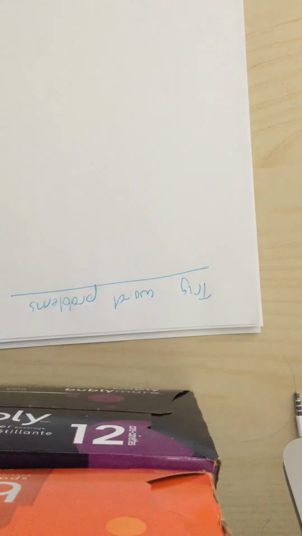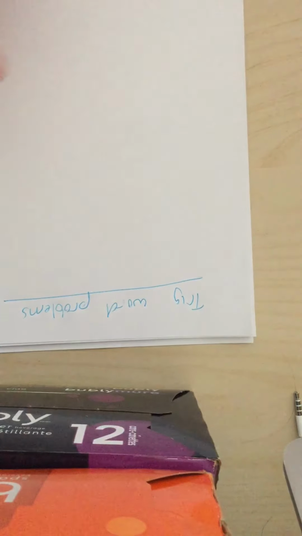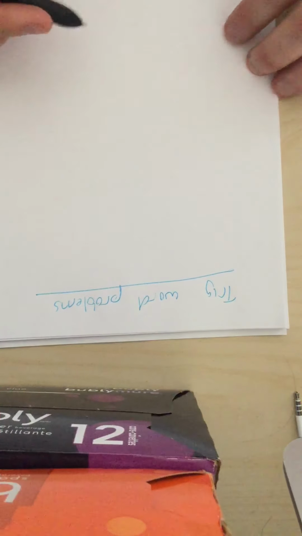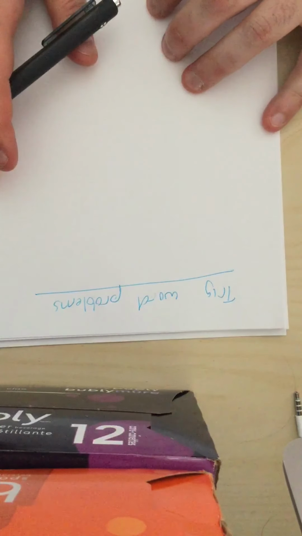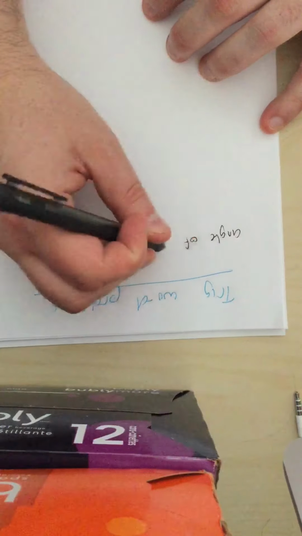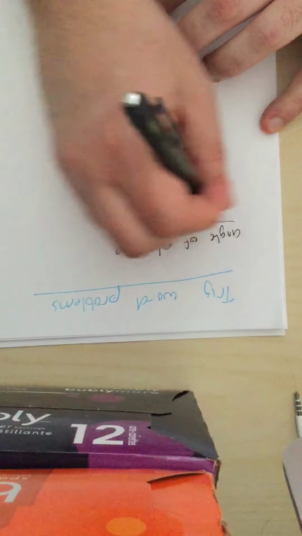Okay, so what we're going to be talking about today is how to do trigonometry word problems. And it's going to be word problems that only involve right angles, because those are, of course, the only ones that we know how to do. So before we start, we're going to have two concepts. The first one is going to be called the angle of elevation. So that's our first concept.